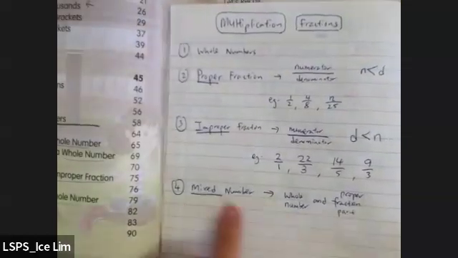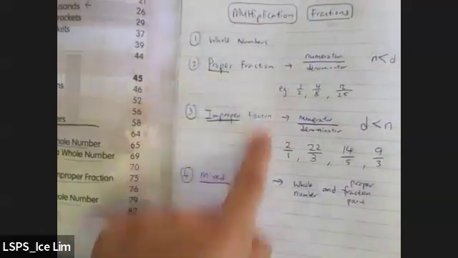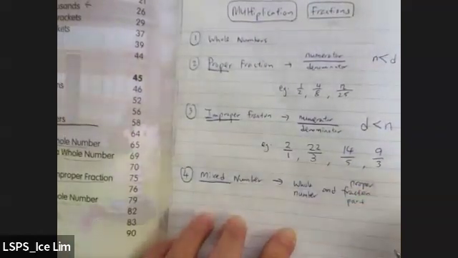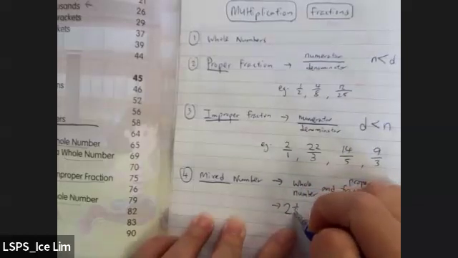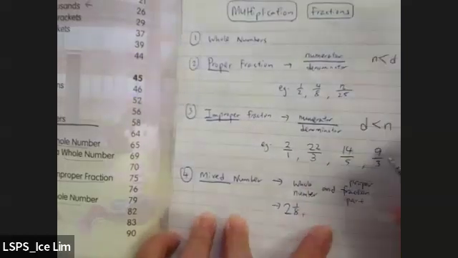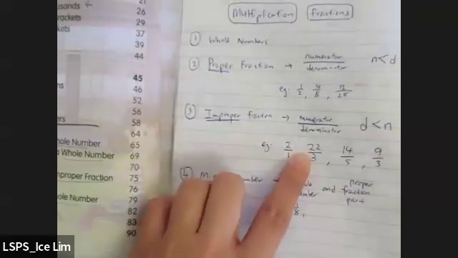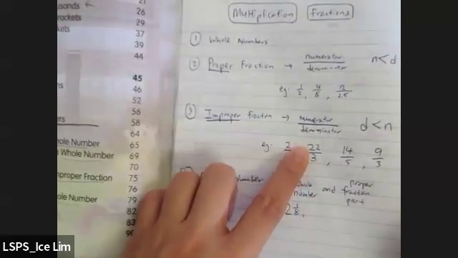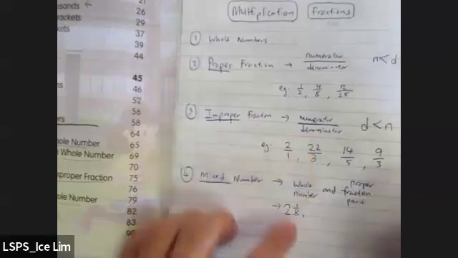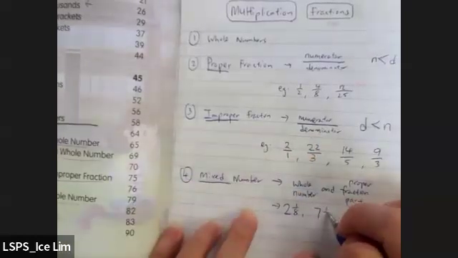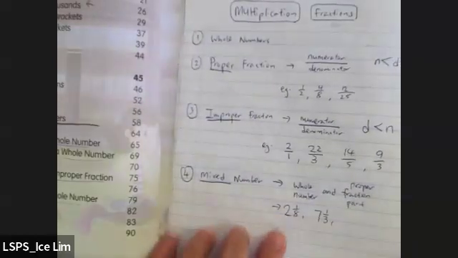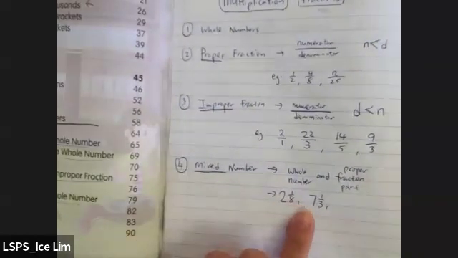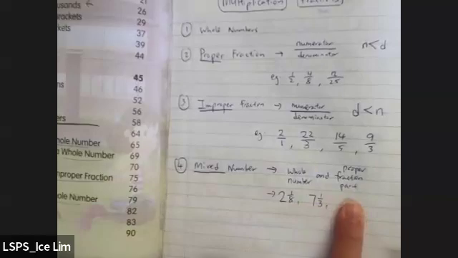I have a mix, that means I mix them together. For example, 2 and 1/8. Like this one, 22 thirds is 7 wholes and 1 third. So mixed number means I have a whole number mixed with a proper fraction.